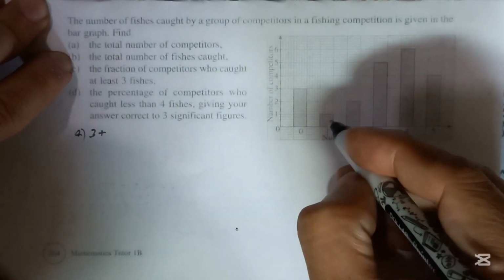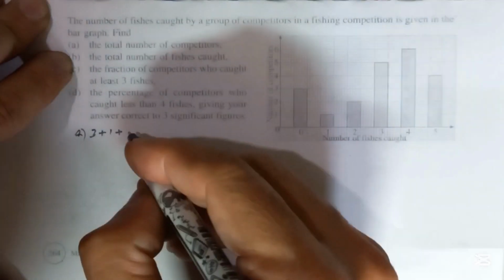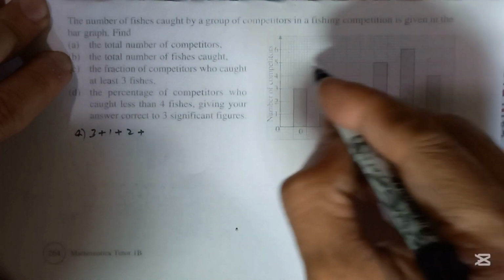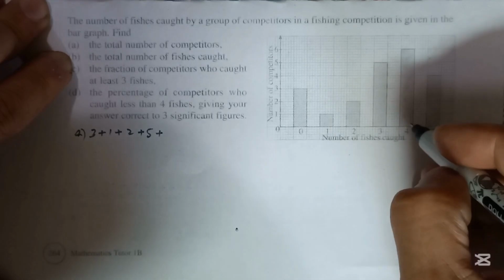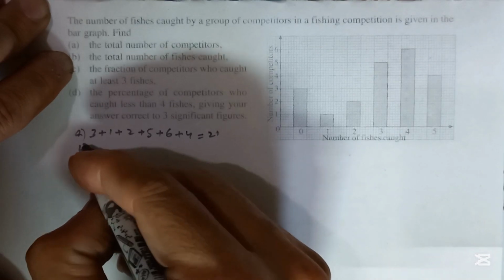3 plus 1, 4 plus 2, 6 plus 5, 11 plus 6, 17 plus 4, 21. So there are 21 competitors.